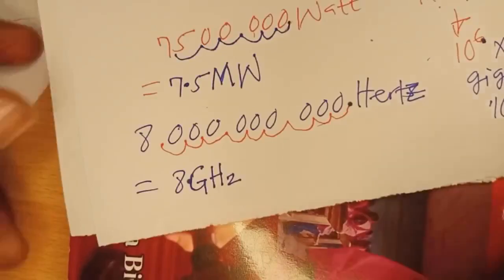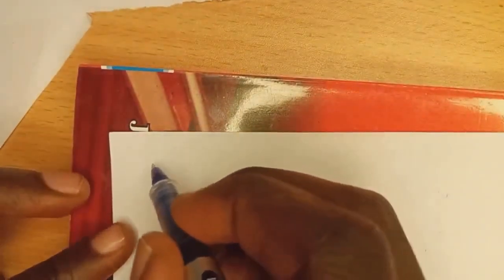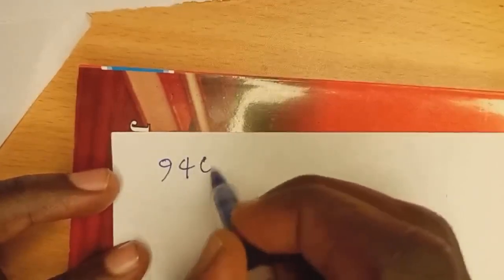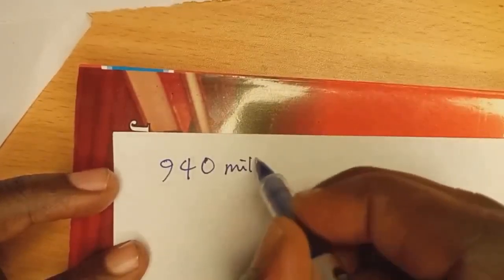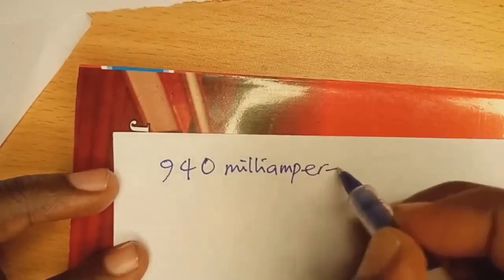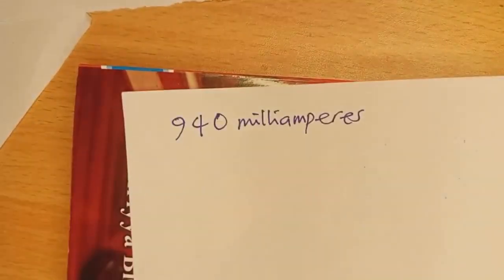Okay. Finally, if I am given an electricity value as 940 milliamperes. This is common in electronics, very small electricity values. How do I change this one to ampere? The question, how do I change this quantity to ampere?